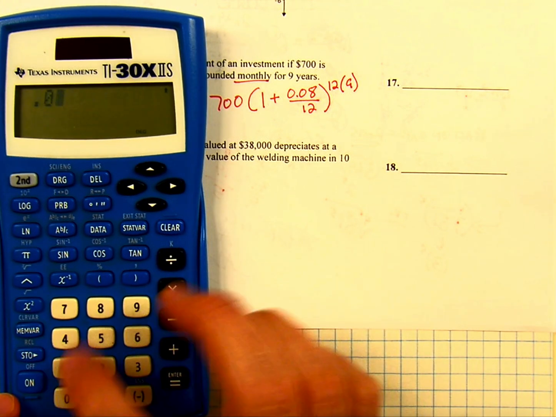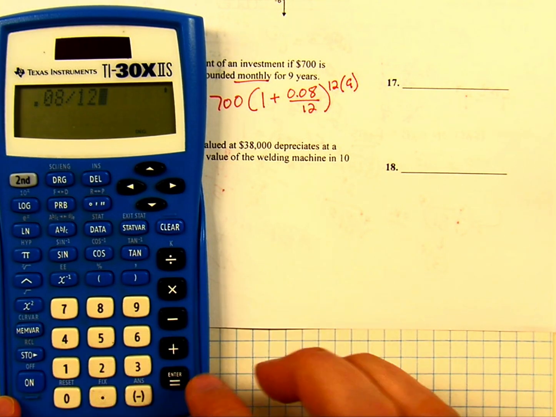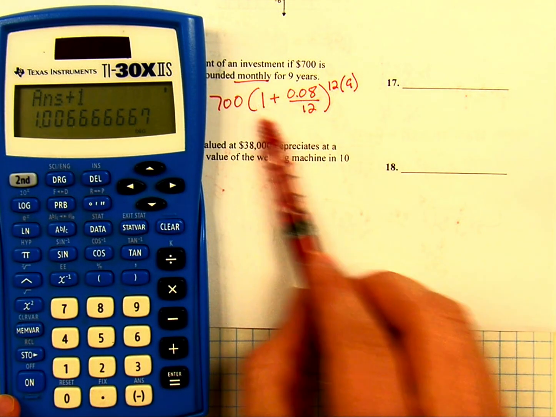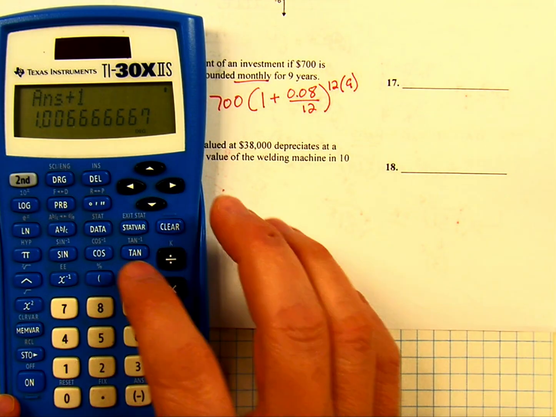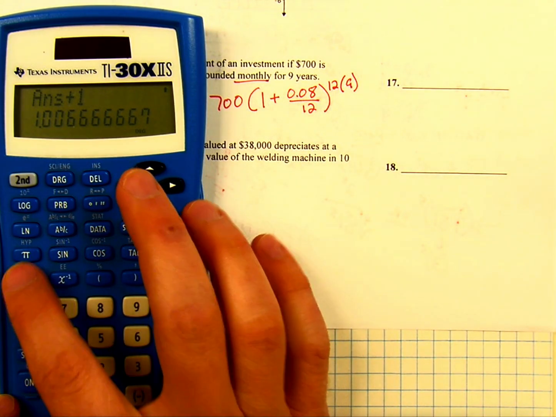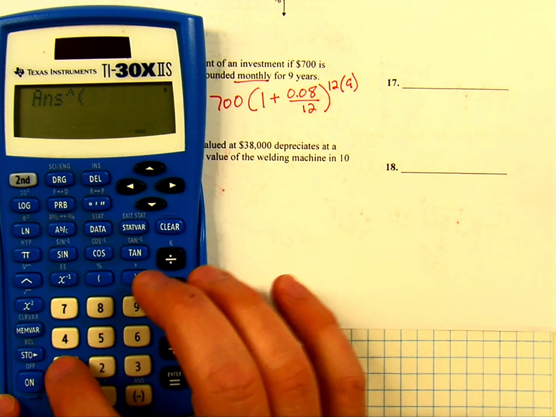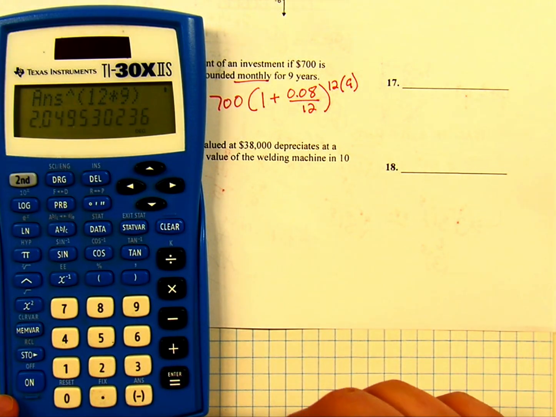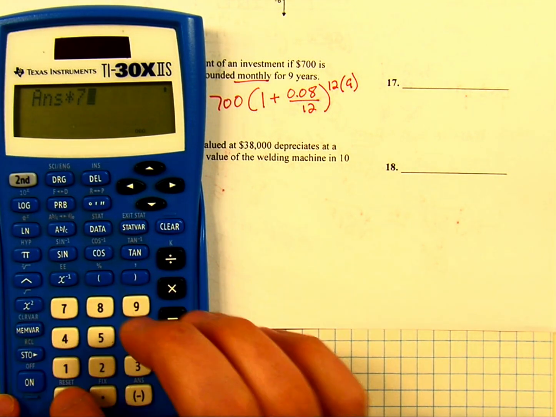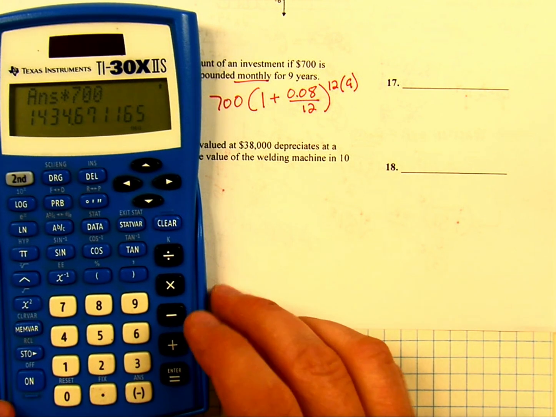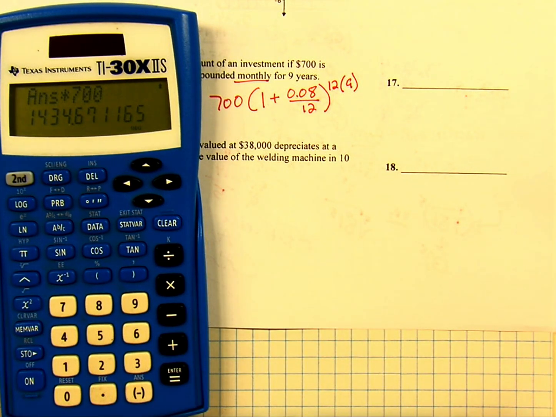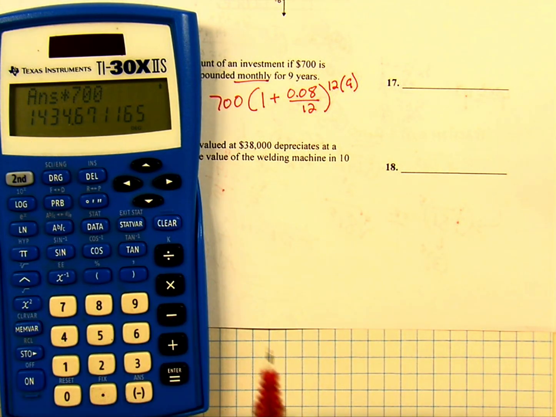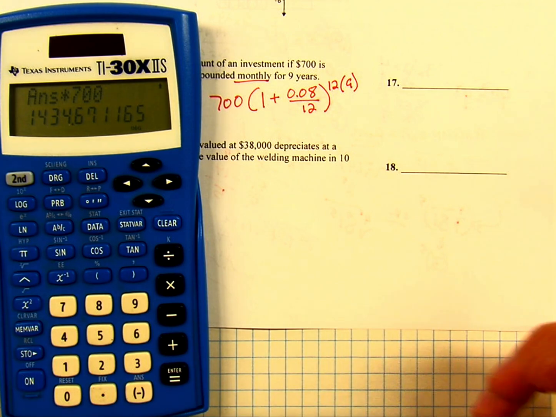Okay, 0.08 divided by 12 plus 1. Okay, that's what this inside number is. To the 12 times 9 power, that's where I went wrong last time. I have to go like this, 12 times 9. Equals, okay, then times 700. I just wanted to show you the wrong way before I showed you the right way. All right, so that's your answer, and it's in money, so you're going to say it's $1,434.67. Just round to the nearest penny since we're talking about money.